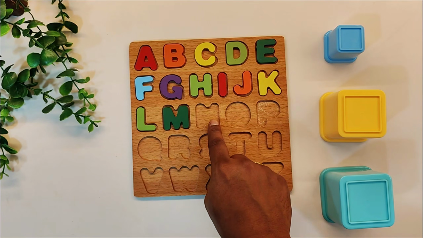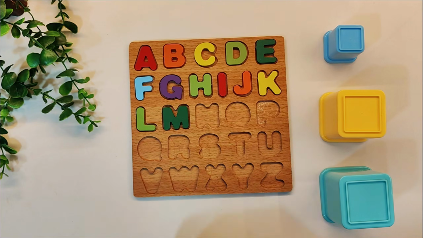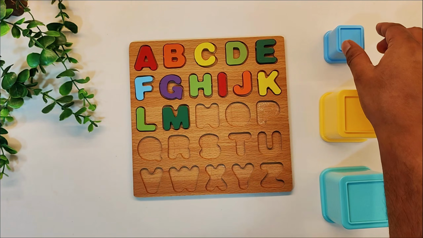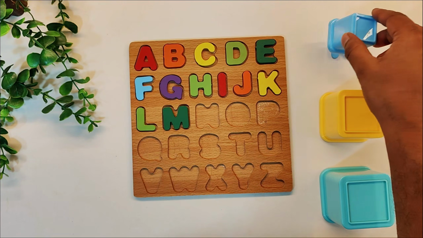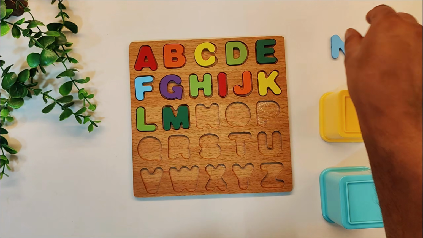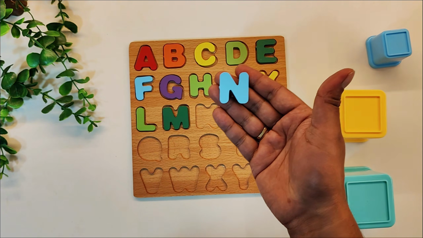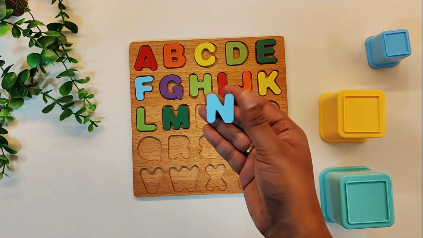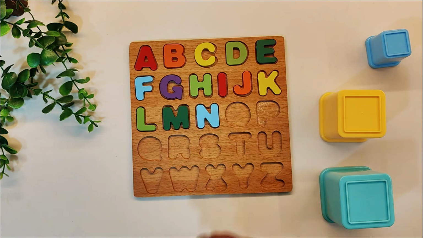Now let's look for the next letter. Can you help me find it? Here it is. It's under the blue box. It's letter N. N for nose.